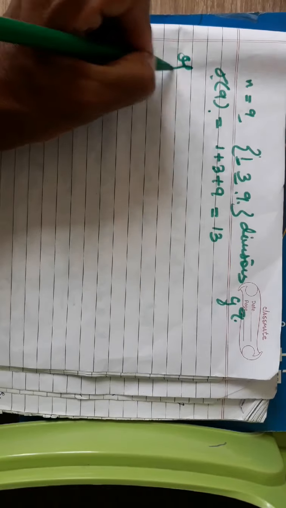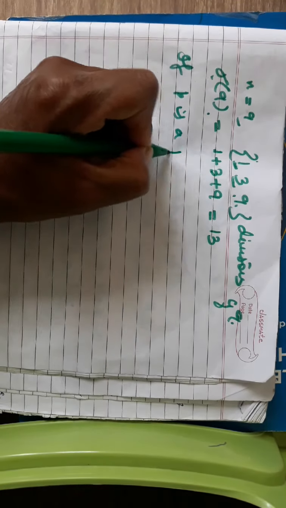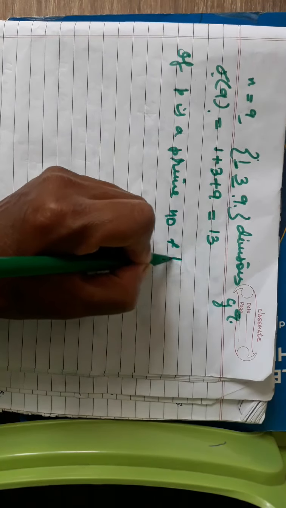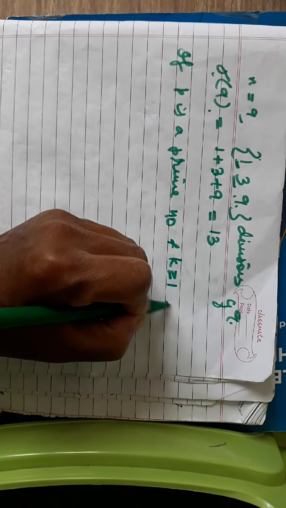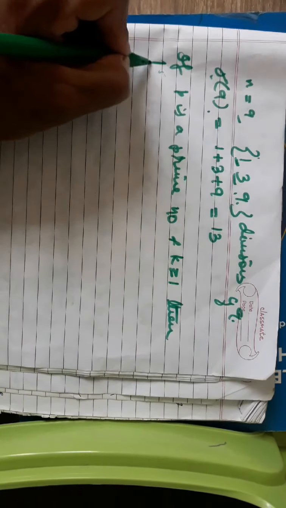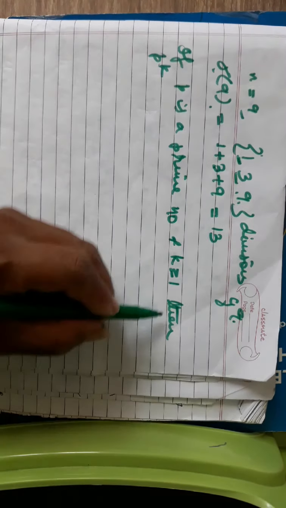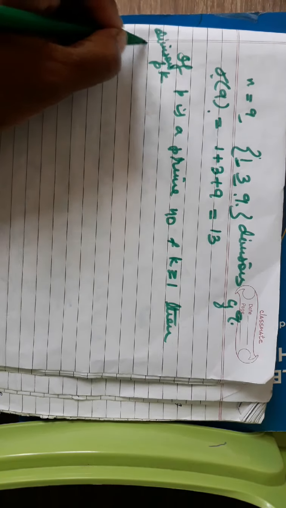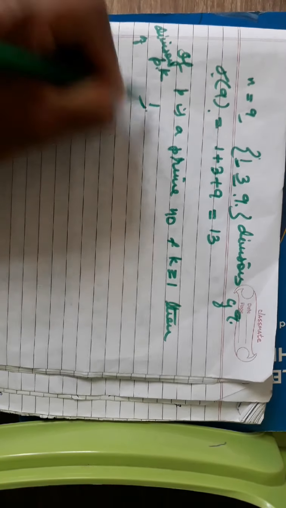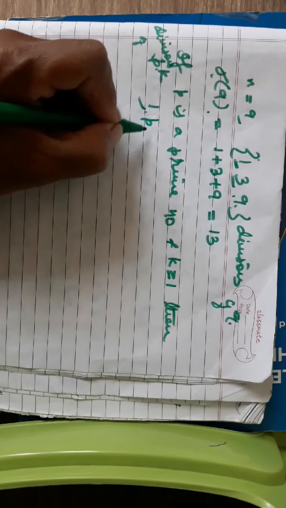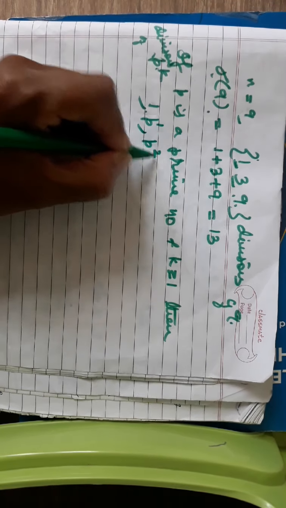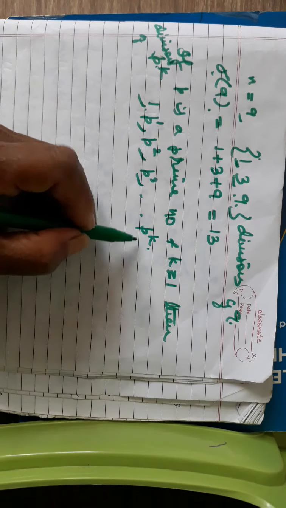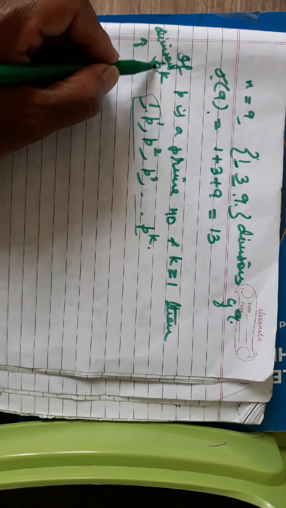If p is a prime number and k is greater than or equal to 1, then what are the divisors of p to the power k? 1 always divides p to the power k, and the divisors are 1, p to the power 1, p squared, p cubed, and so on up to p to the power k.